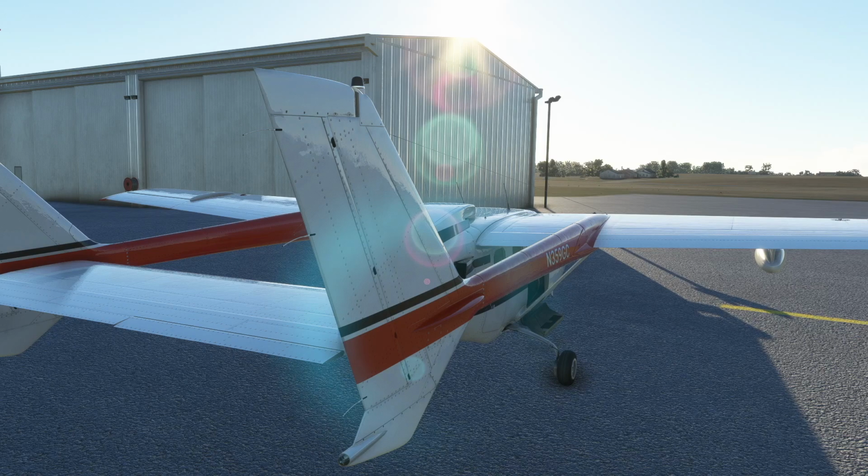Landing the Skymaster continues to be a challenge. Boy, I still consistently come in high and fast and end up landing long. So this was not a great landing, but I will get it. It is a fun aircraft to fly and give it a try.